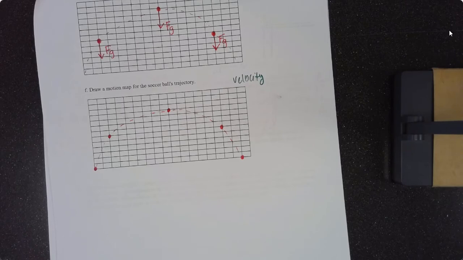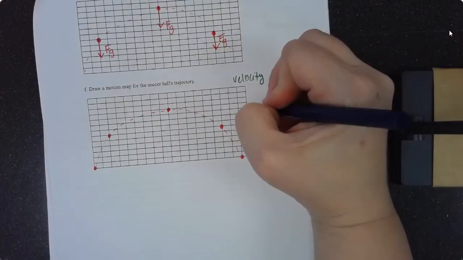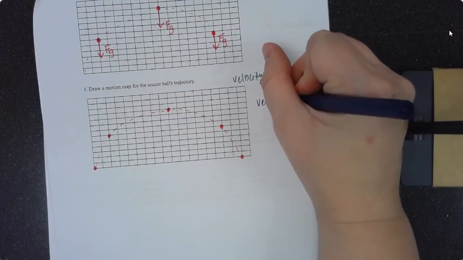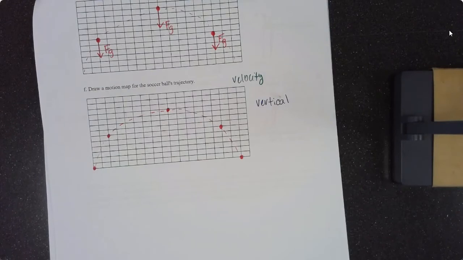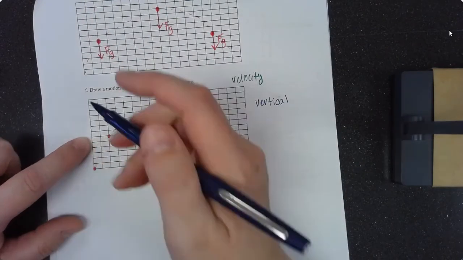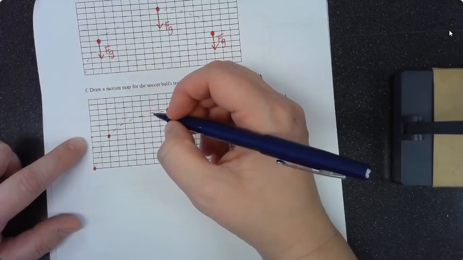I need to draw vertical and horizontal arrows that represent vertical velocity and horizontal velocity. So vertically, no matter what we're looking at, we're just drawing arrows that are half the distance between the points. Here we're worrying about the vertical distance, and this is on a grid, so that makes it kind of nice. So I know that I'm going to draw a line that goes halfway to that point.